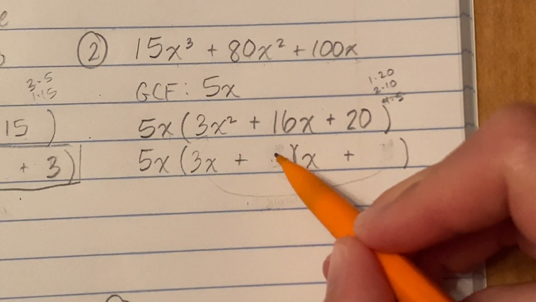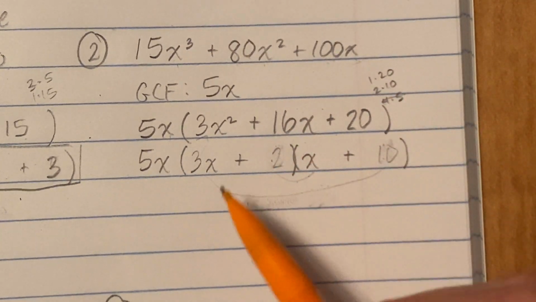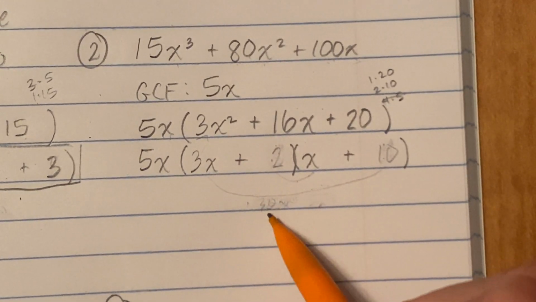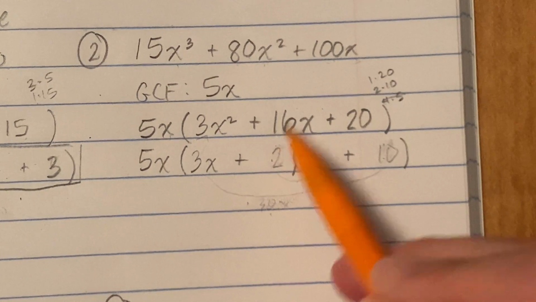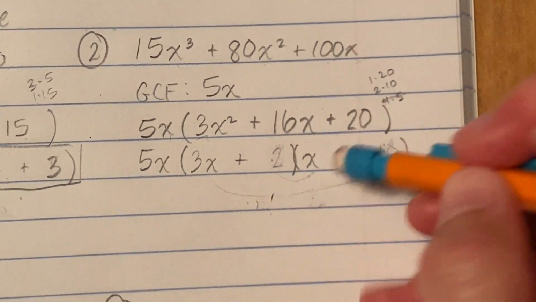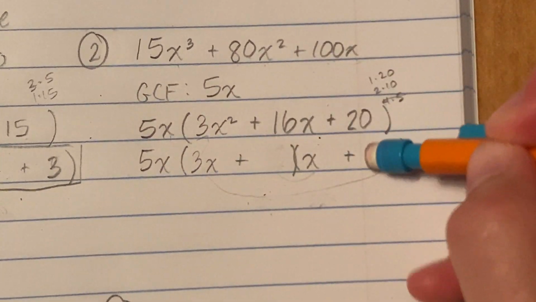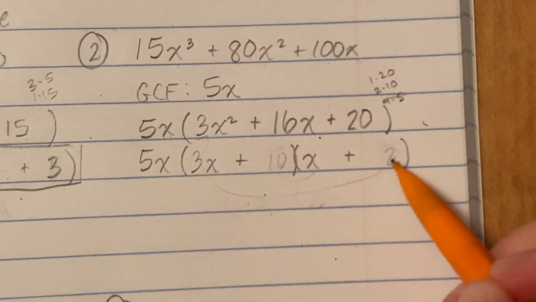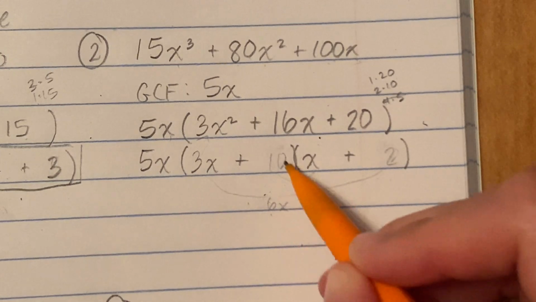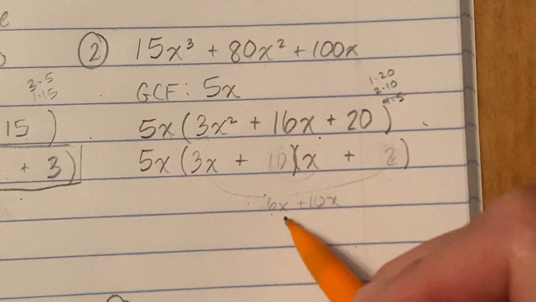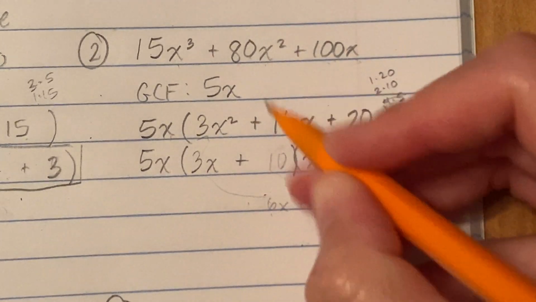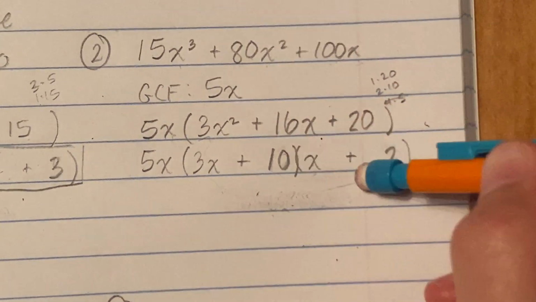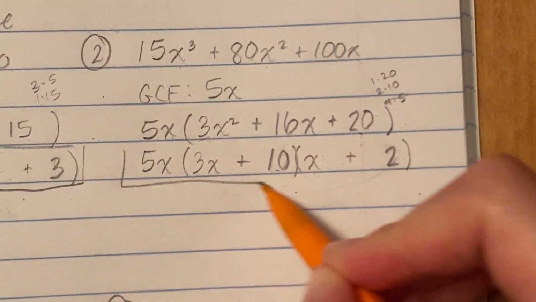Let's try 2 and 10. So 3x times 10 is 30x, and right away I'm going to be like, nope, because that's already too big, right? It's not going to add to 16. And so let's switch them. I did 2 and 10, I'm going to do 10 and 2. 3 times 2 is 6x, and 10 times x is 10x. And that does add to 16. Perfect. So I'm going to go ahead and darken and neaten it up. And here's my answer.